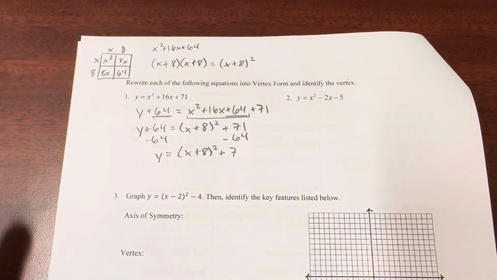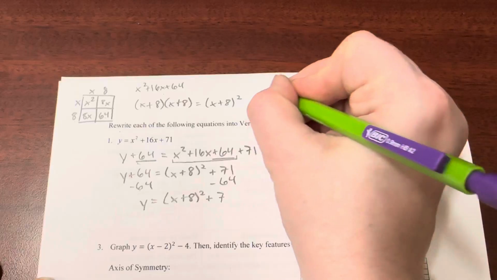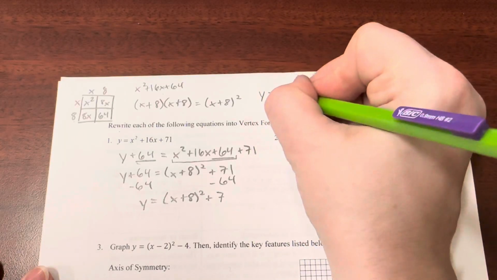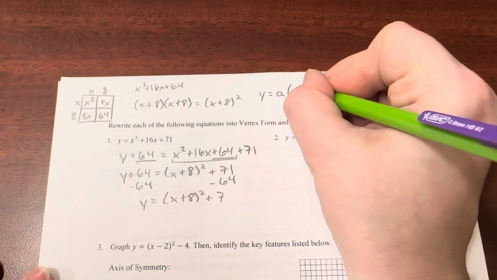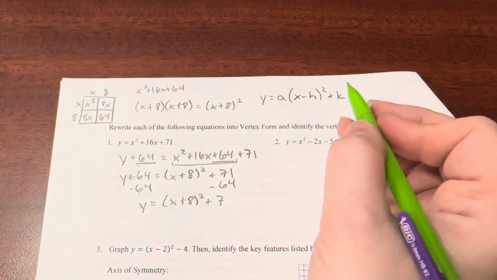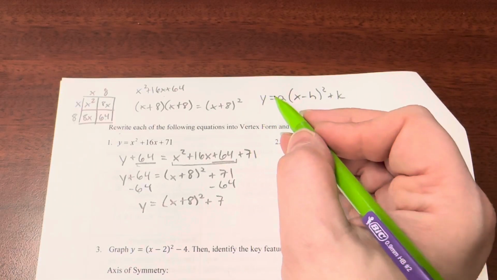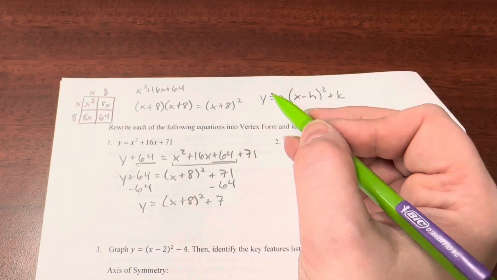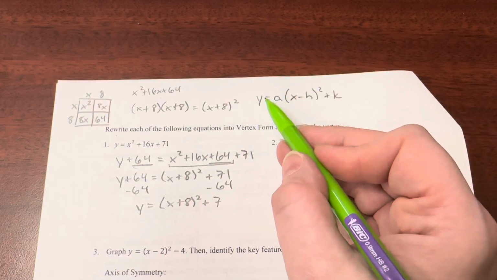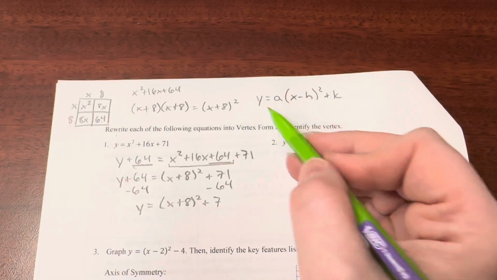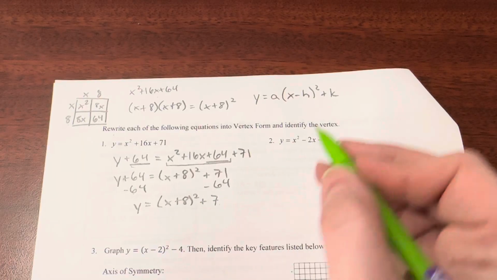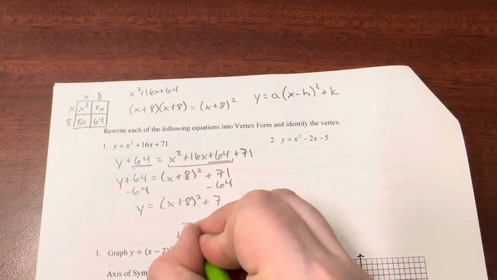Now something else to keep in mind. Our generic form of vertex form is y equals a stretch factor of a times x minus h squared plus k. Originally, the k would have been subtracted from the y, similar to how we set things up with point slope form with linear equations. But with this form, we've already added the k to the other side. We've already taken its opposite.